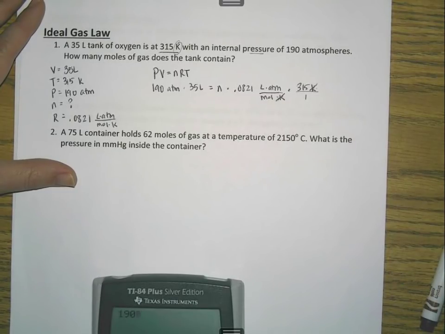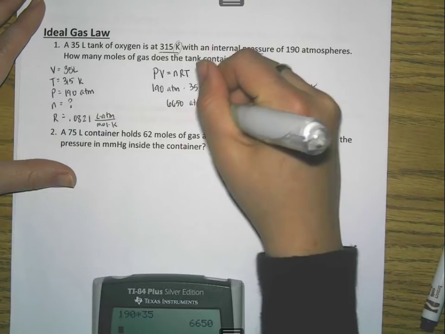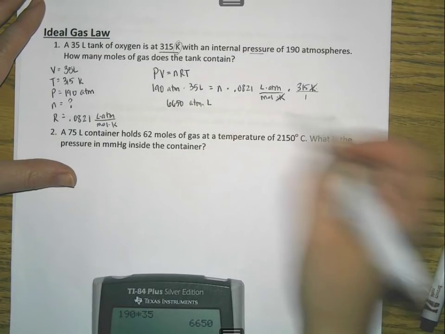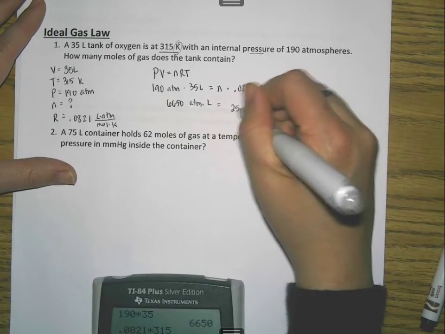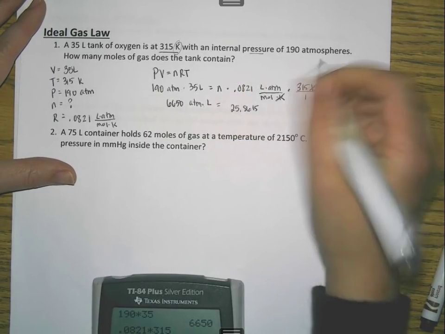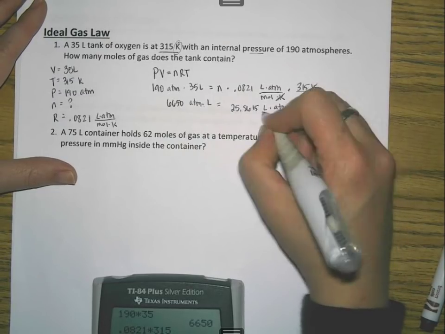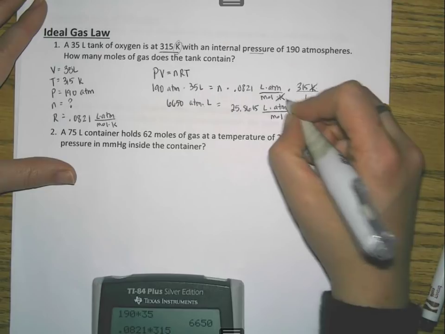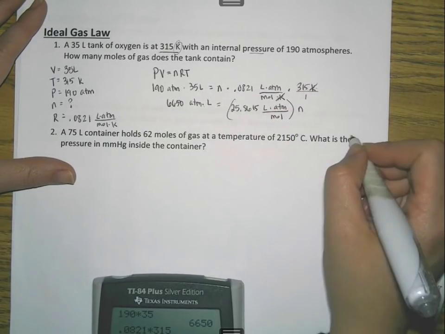So if I simplify, and I'll do more of the math for some folks on this one, I'll end up with 190 times 35. So that's 6,650. I'm going to keep my units. That's ATMs times liters is equal to 0.0821 times 315, which is 25.8615. Now keep all the units: liters times atmospheres over moles. And all of that is times the letter N. I've just moved it over here to the right.